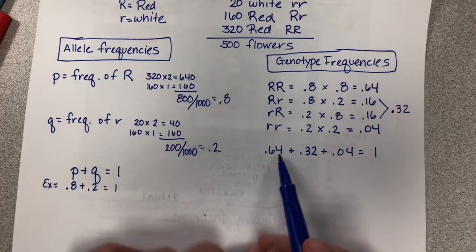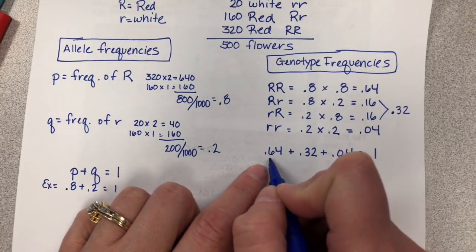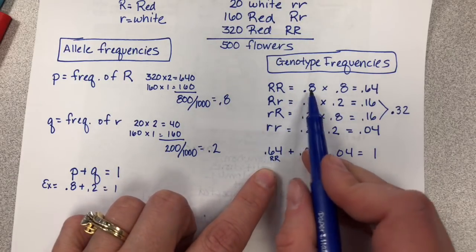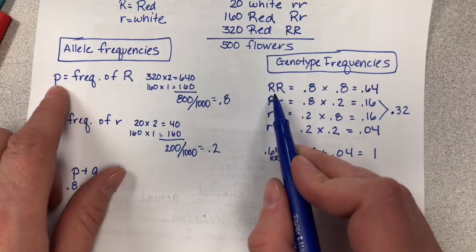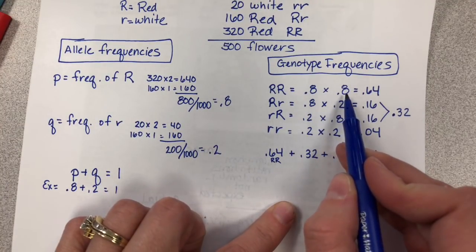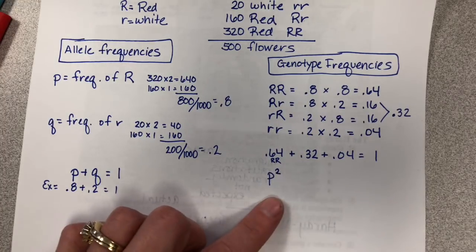So let's think about this. This was the big R, big R individuals, right? So mathematically, how do we figure this out? Big R is P, right? So we took P times P. It's the same as P times P. It's the same as P squared.